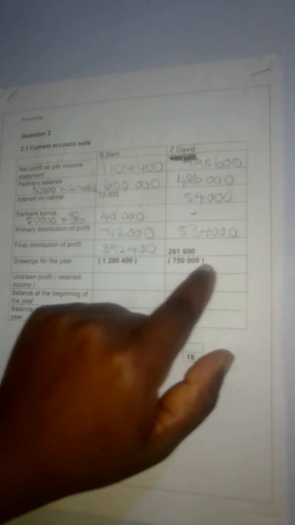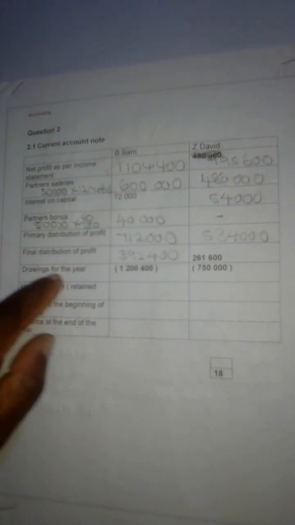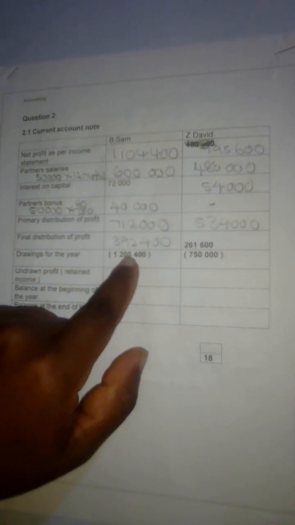Okay, now we need to subtract the drawings that are given from the net profit as per income statement so that we get the retained income. So it's net profit minus drawings. Net profit as per income statement minus the drawings, it gives us the what? The undrawn profits or the retained income. Okay, let's do that.